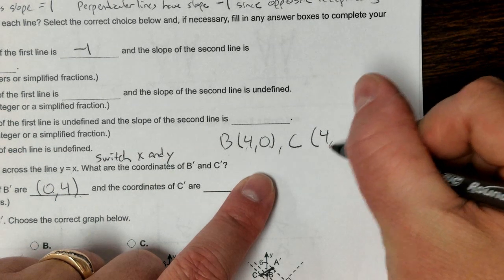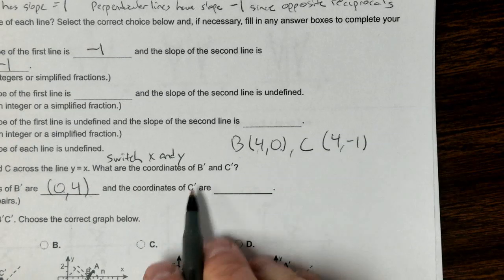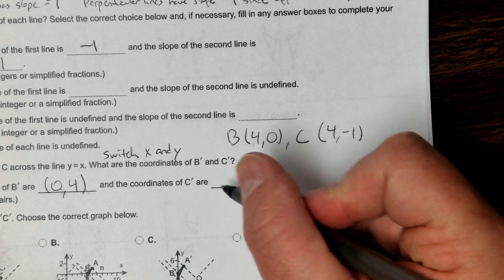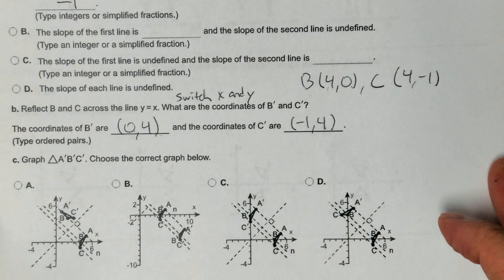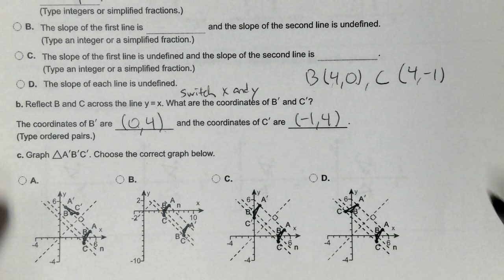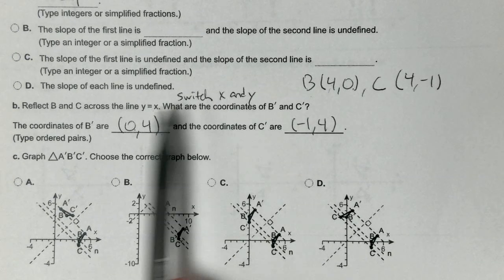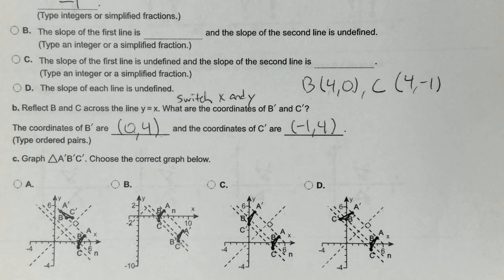This is at 4, -1, and so then your C prime would be at -1, 4. So again, switch x and y when you're reflecting across y equal x. And so then we've got to plot those points and then choose the correct graph.